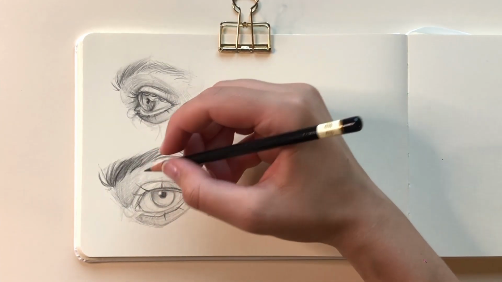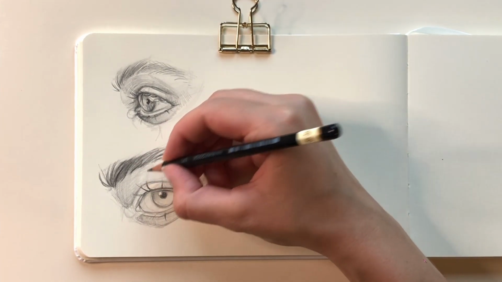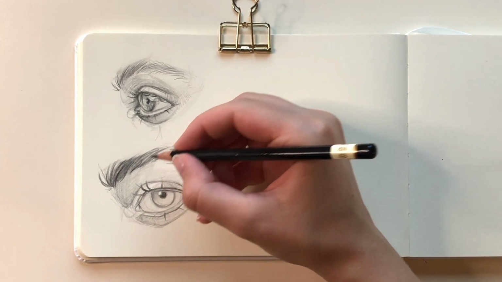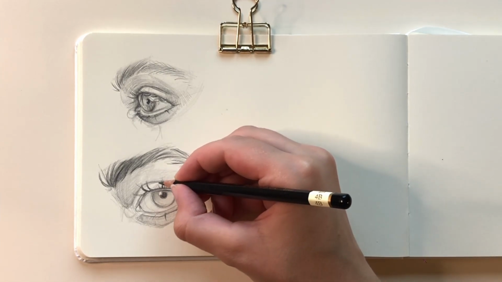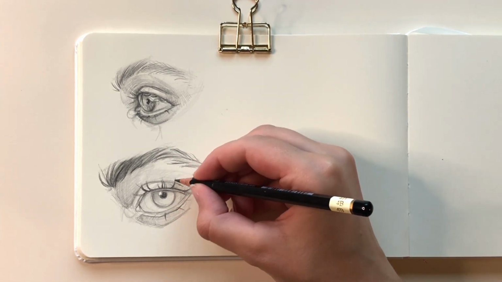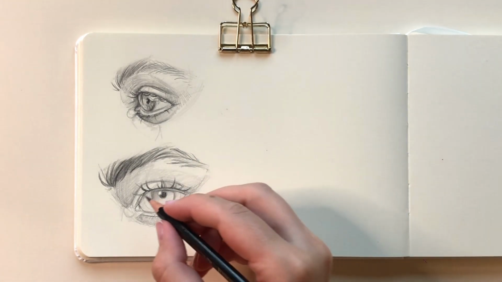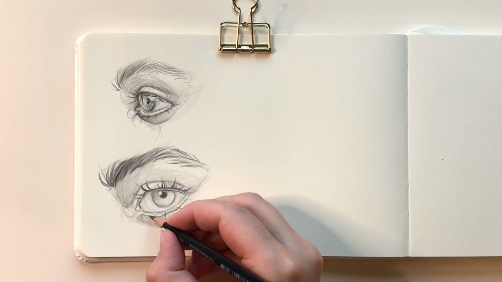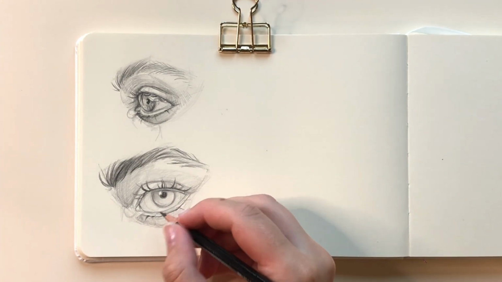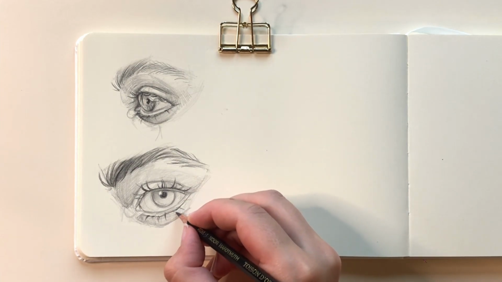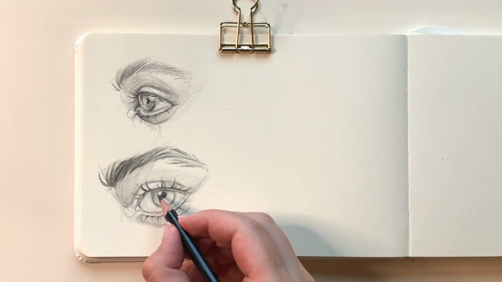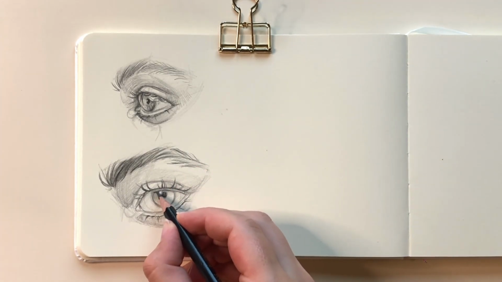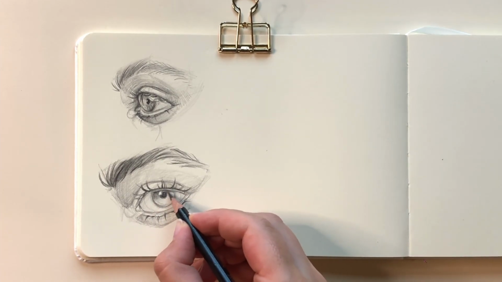Here I'm drawing eyelashes also in a similar way as eyebrows, so I group them. I think it looks nice. If you draw too many lashes, it doesn't look very natural, so I'm just grouping them. I don't know how to explain that, but I think you can see what I'm doing. Here a bit more shading, so I'm creating depth and more dimensionality in the drawing.